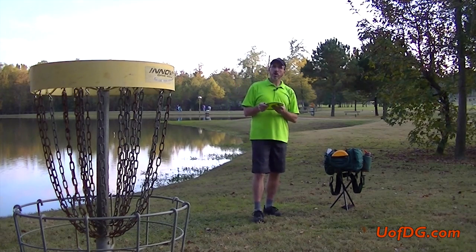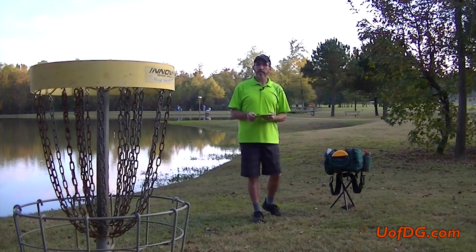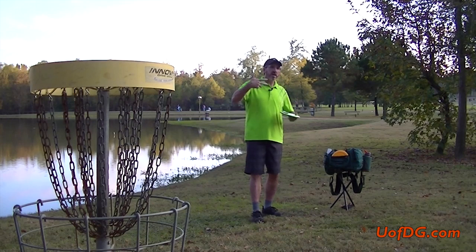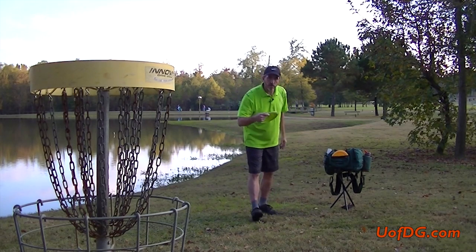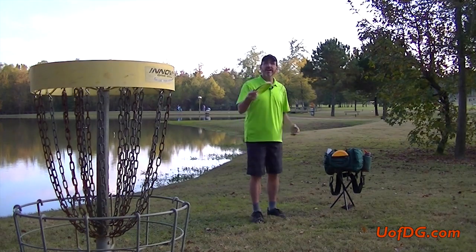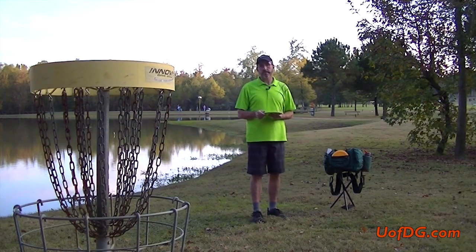The final putt we're going to talk about today is the jump putt. It's used when you're about 40, 50, 60 feet or more away from the basket, and you need more power than your standard backhand can offer to get the disc over that distance.